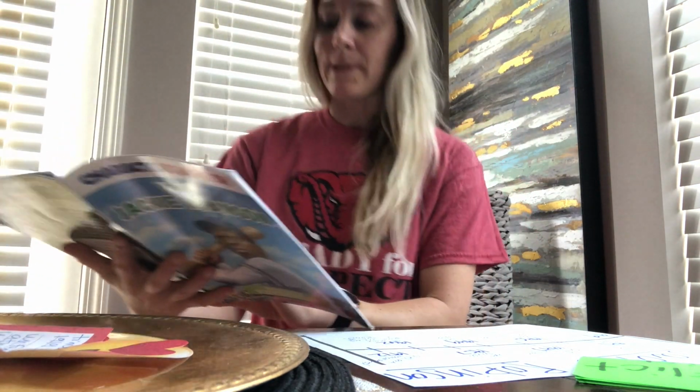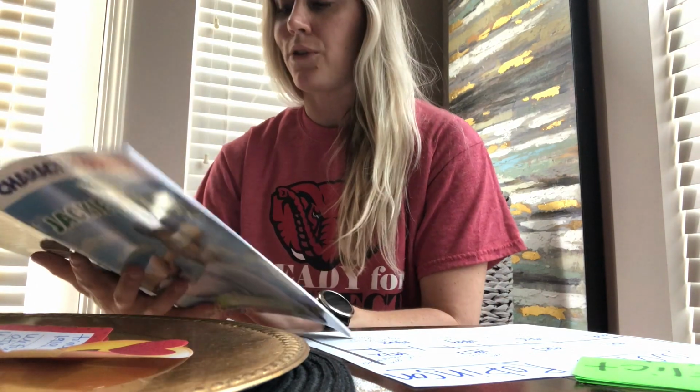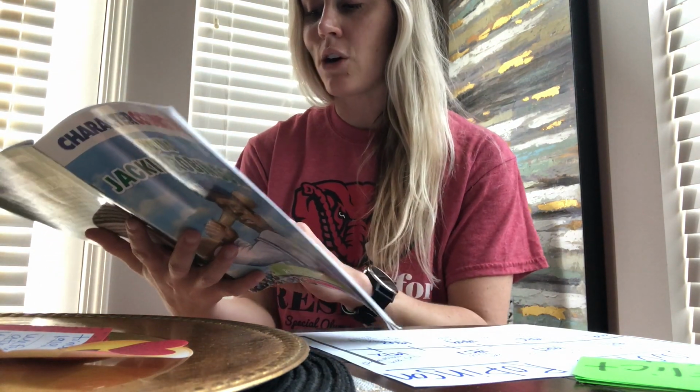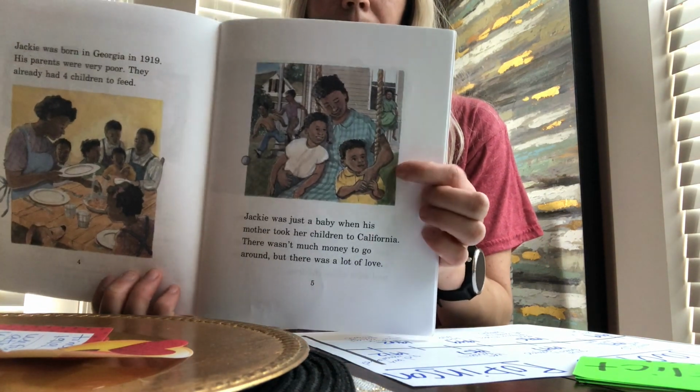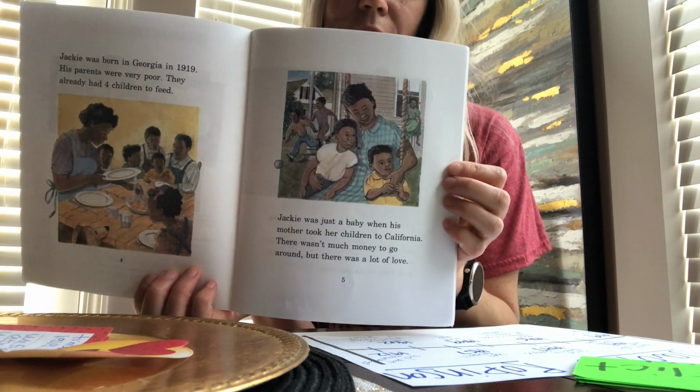Jackie was just a baby when his mother took her children to California. There wasn't much money to go around, but there was a lot of love. Here's a picture of them on the back porch, emphasizing a lot of love.